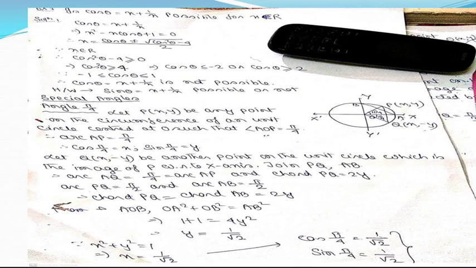x is nothing but minus b plus minus root over b square minus 4ac by twice a. So it comes out as cos theta plus minus root over cos square theta minus 4 by 2. Since x is a real number, the term inside the square root should be non-negative. Therefore cos square theta minus 4 is greater than or equal to 0. From here we can write cos square theta is greater than or equal to 4, and after simplification we can say that cos theta is less than or equal to minus 2, or cos theta is greater than or equal to 2. But we know that the value of cos theta lies between minus 1 and plus 1.